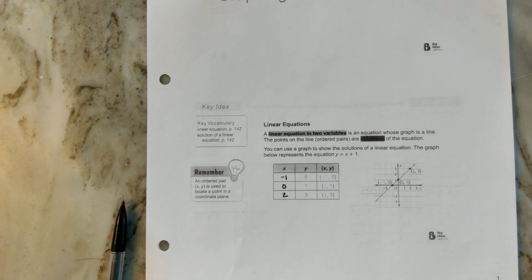All right, hello and welcome to your 4.1 video notes. This is on graphing linear equations. So, we are going to graph a linear equation using ordered pairs. We did this a little bit yesterday as well.